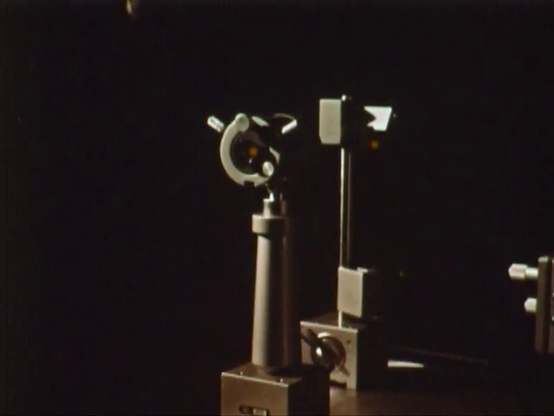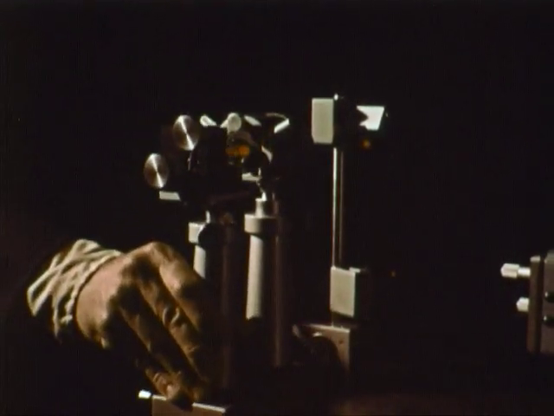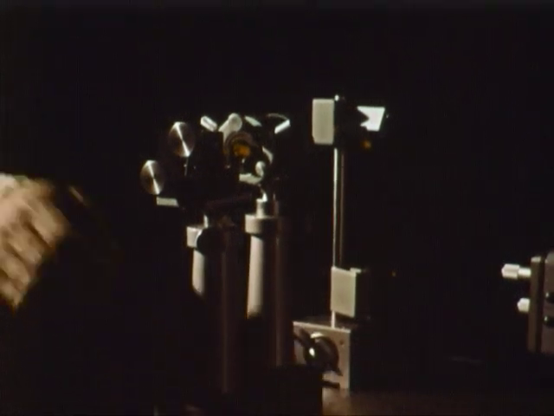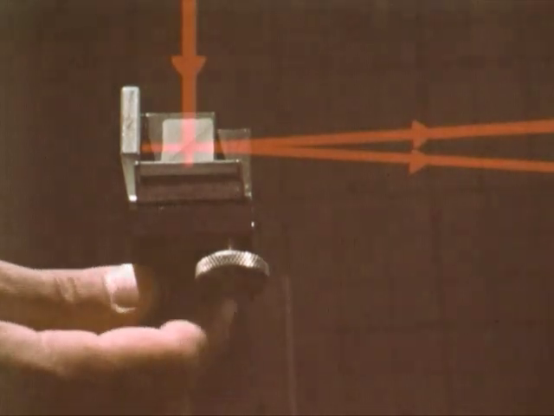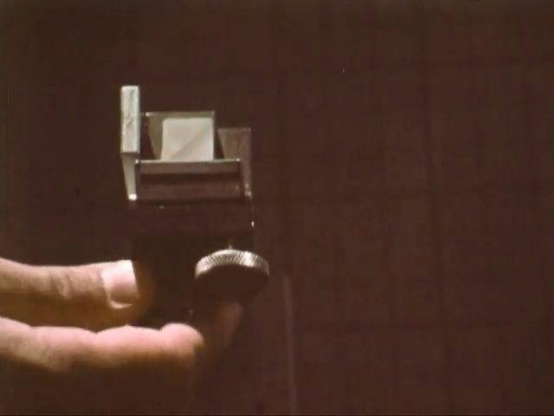We will use a laser to check for interference by passing its light through this optical device, which splits the beam in two. The interference should appear as bands of light and dark.